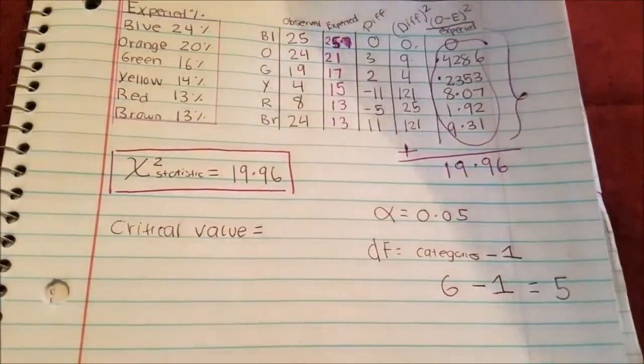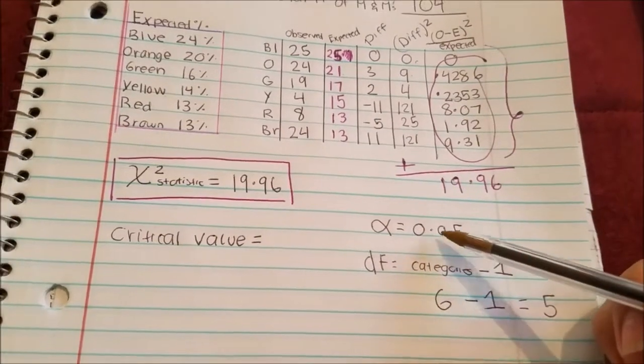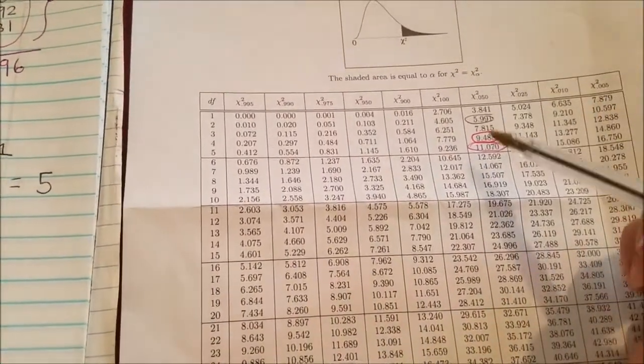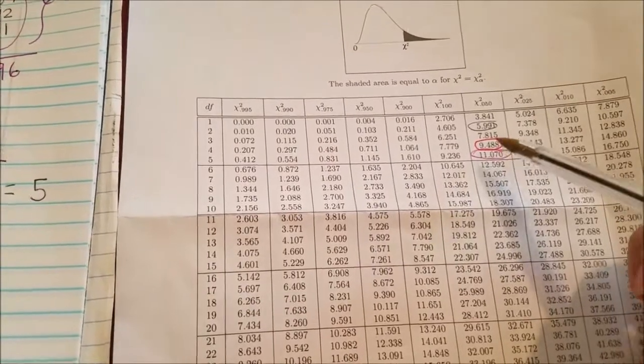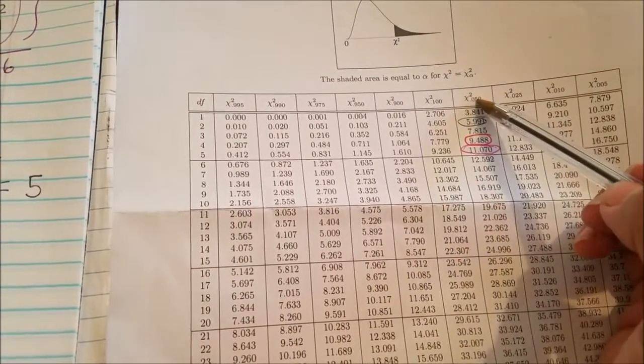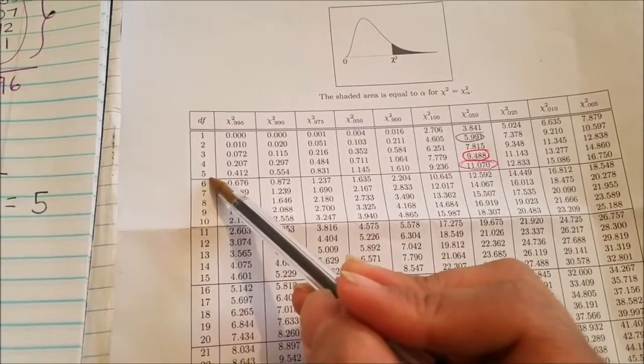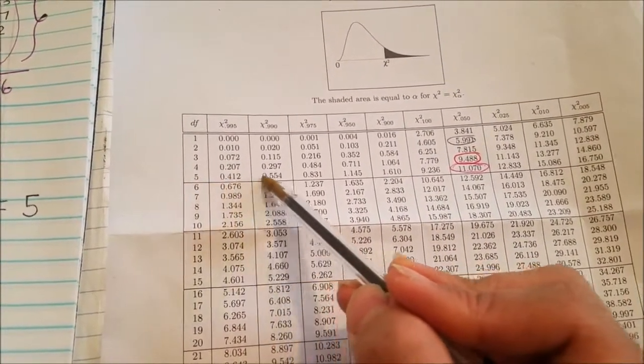To find the critical value, we use the significance level and the degrees of freedom, and then we go to our chi-square distribution table and we find our critical value. So right here is the significance level, 0.05. Right here is the degrees of freedom, 5.